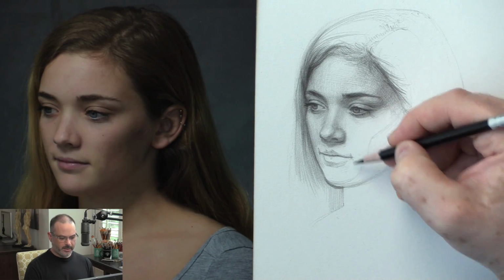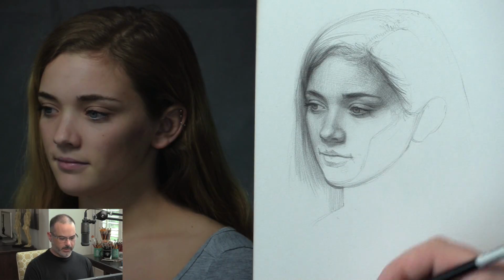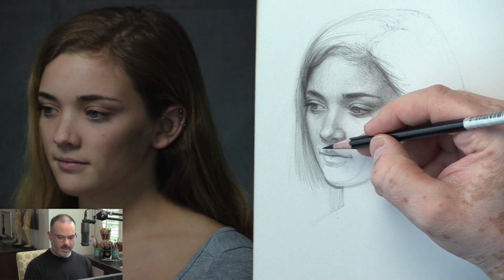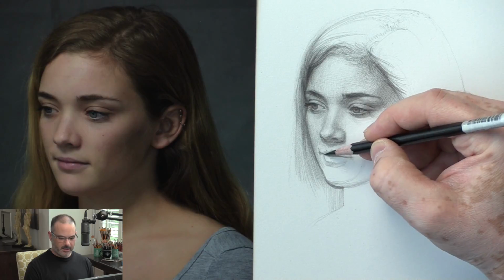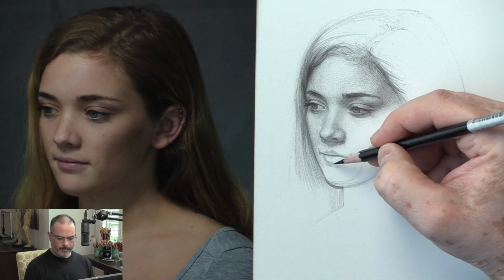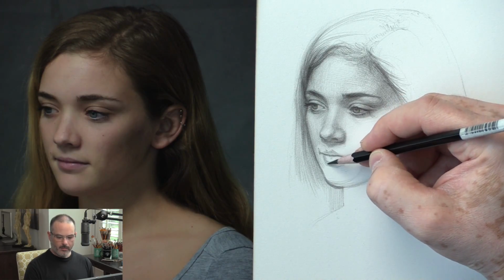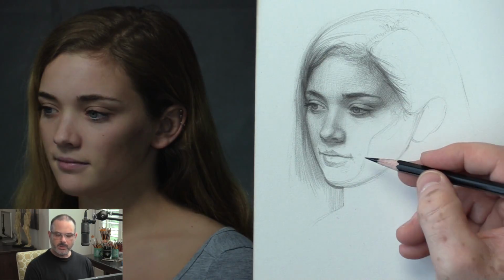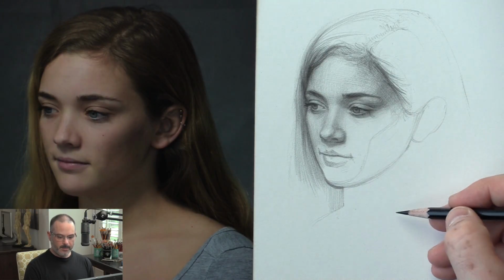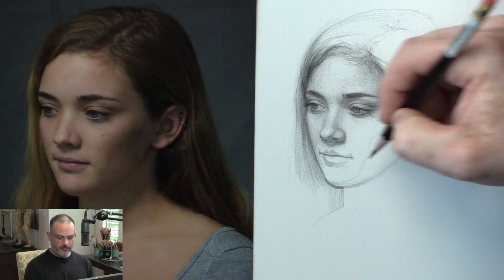Okay, and then there's a gradation. It's a little dimple. It rolls under, and then it has a top plane. What I'm doing now is what I always do, draw shapes. Shapes for me are the cornerstone to every portrait.